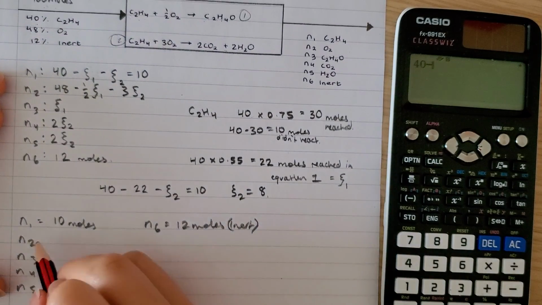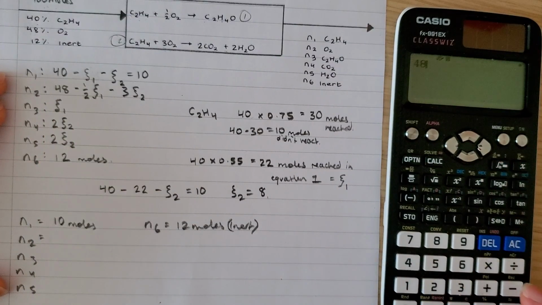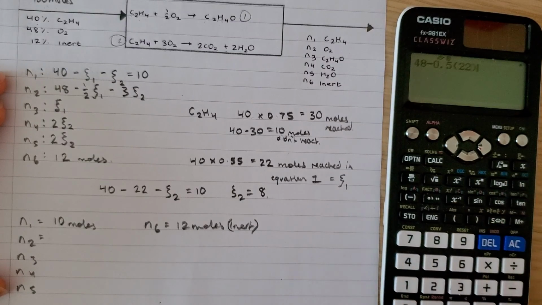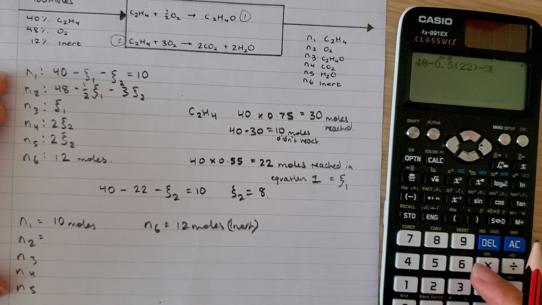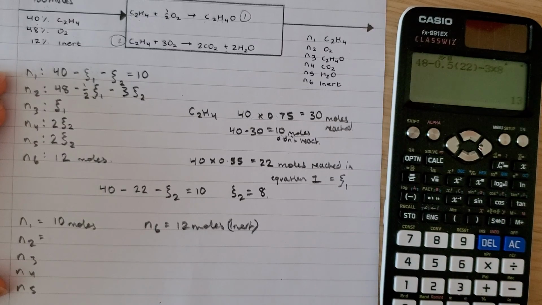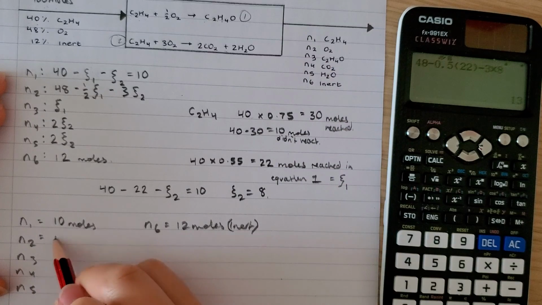So N2 is 48 minus a half extent of reaction 1, which is 22, minus 3 multiplied by the extent of reaction 2, which is 8. So the moles of oxygen are 13.